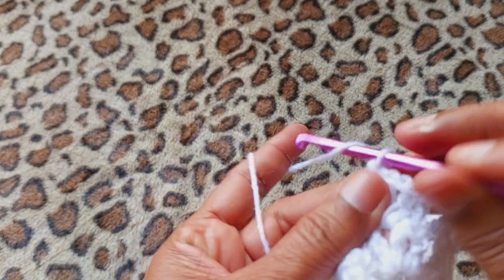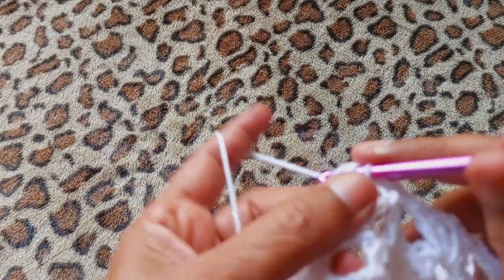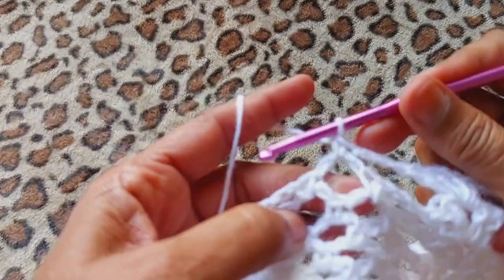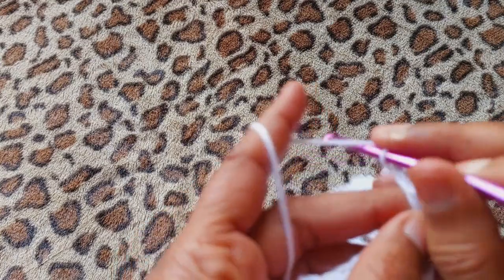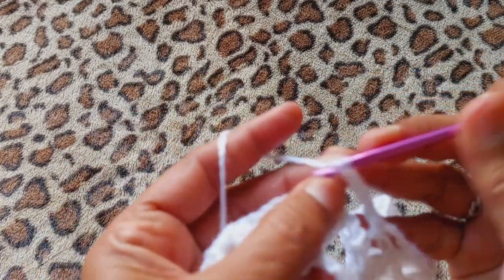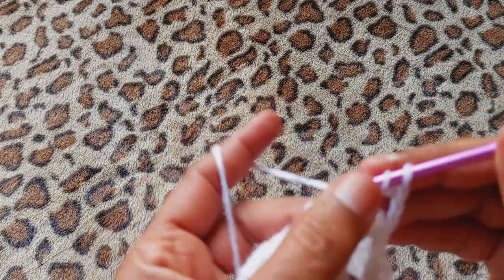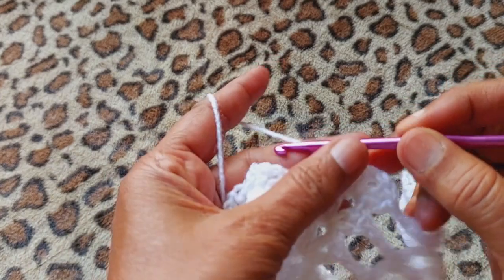Chain 3, SC on the top of the pineapple, chain 3, cluster V stitch on cluster V stitch, chain 2.